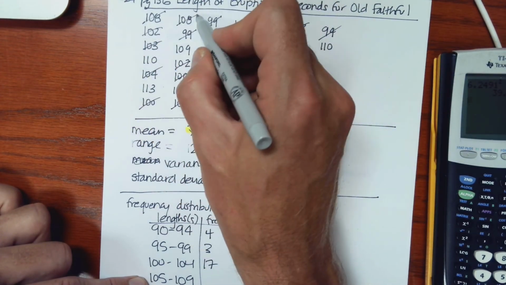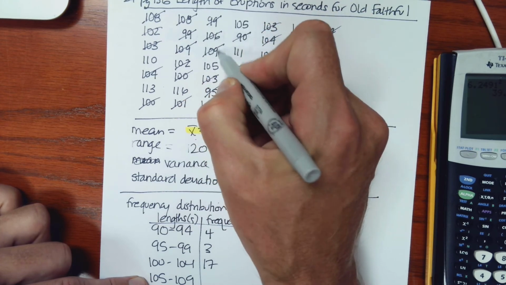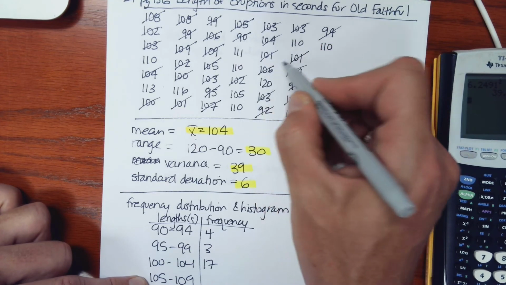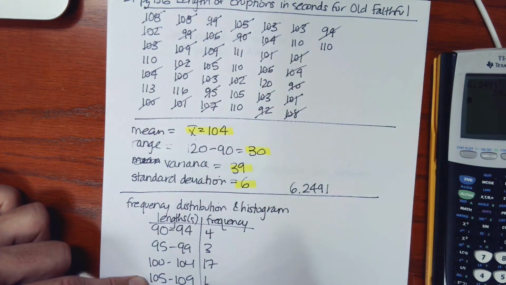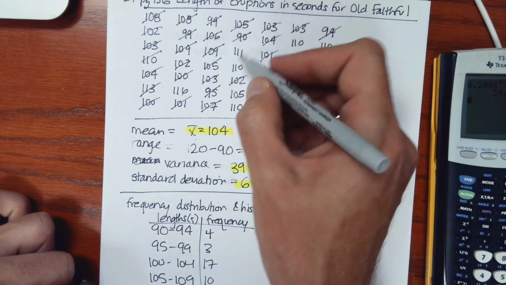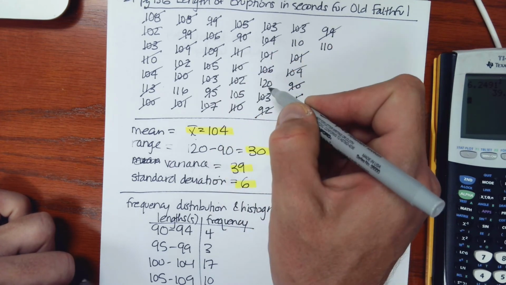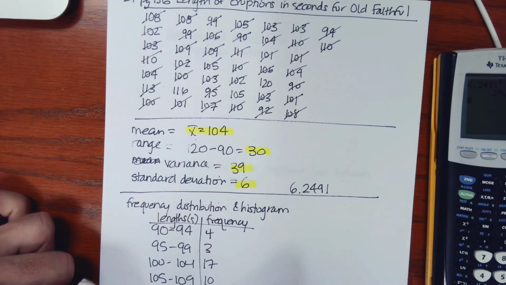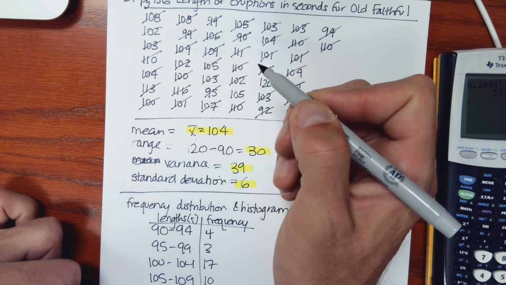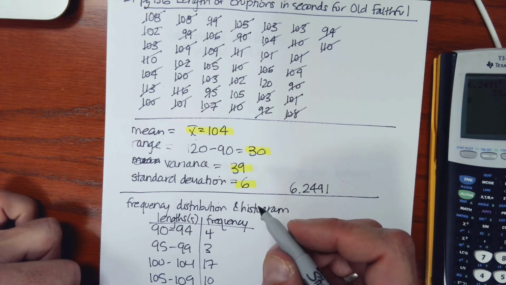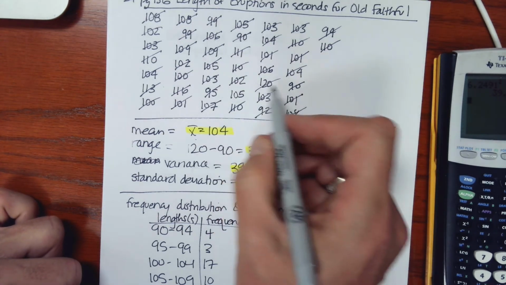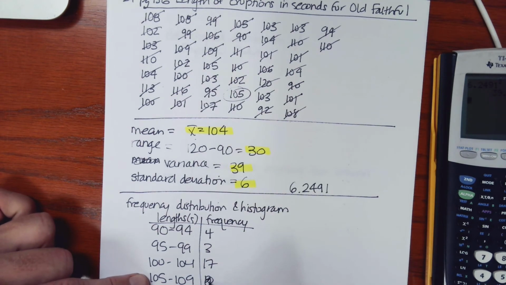Let's see, 1, 2, 3, 4, 5, 6, 7, 8, 9, 10. 110, I've got 1, 2, 3, 4, 5, 6, 7. 115 to 119 is that one. And I've got a 120 down here, and I missed a guy. This 105 should have been in this group. That should have been 11.